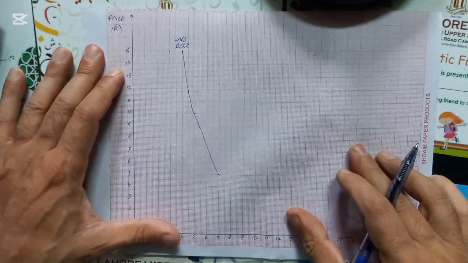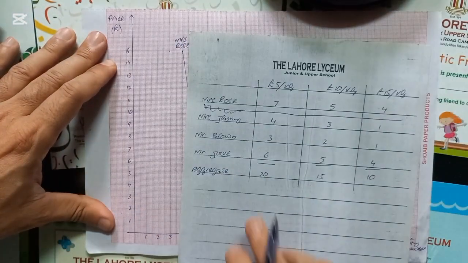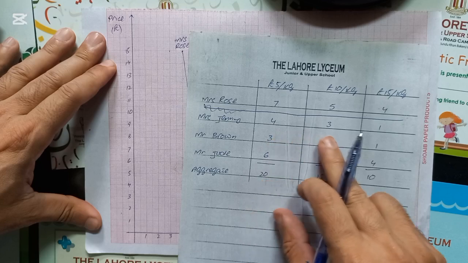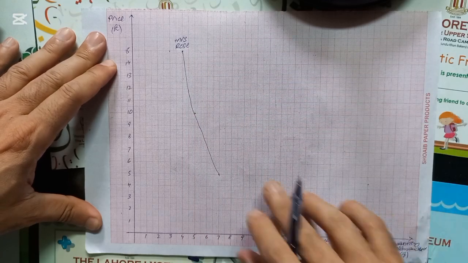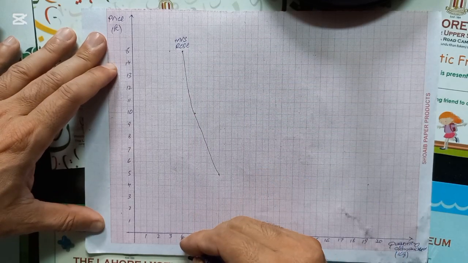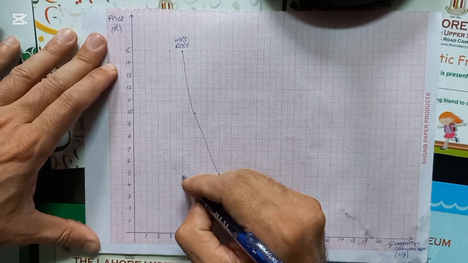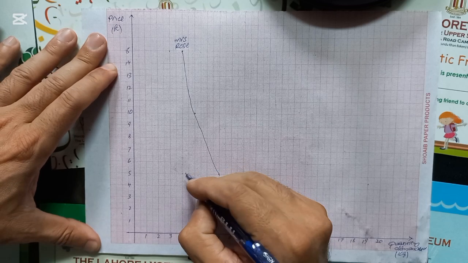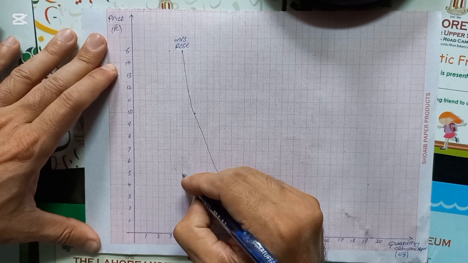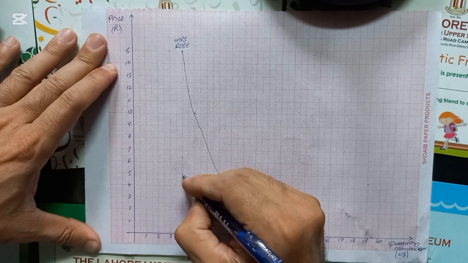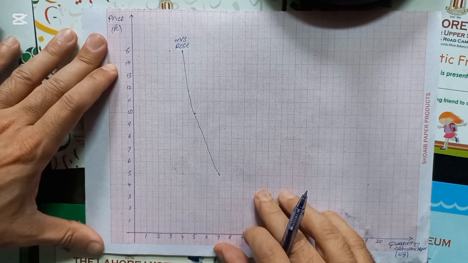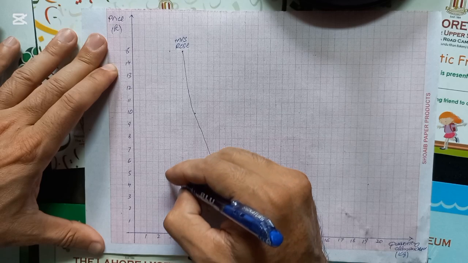Second is Mrs. Jenny. So 4, 3, and 1. So here is 4, that is demand at 5. Next is 3, that will be at 10.